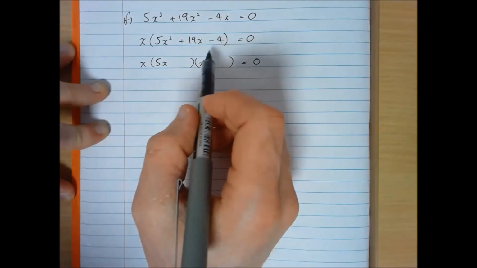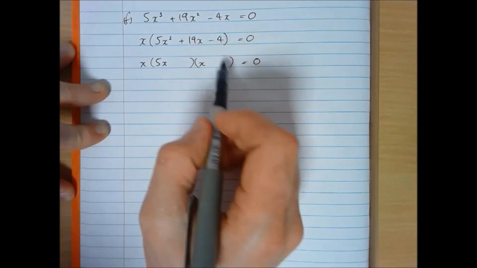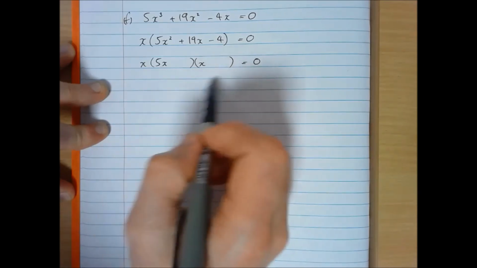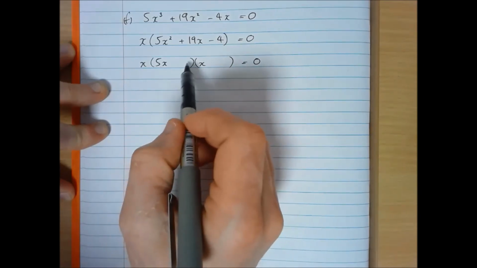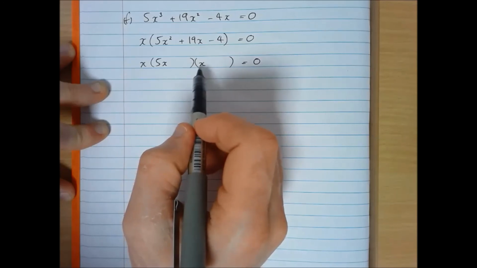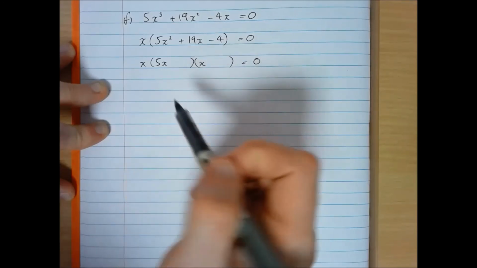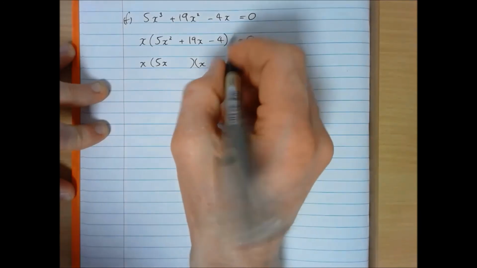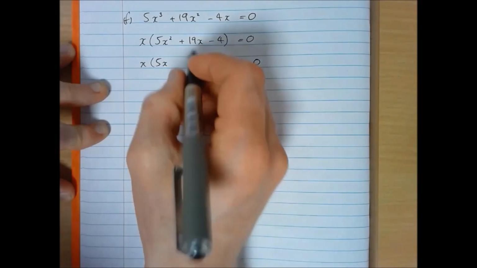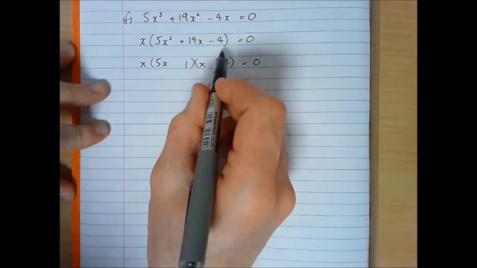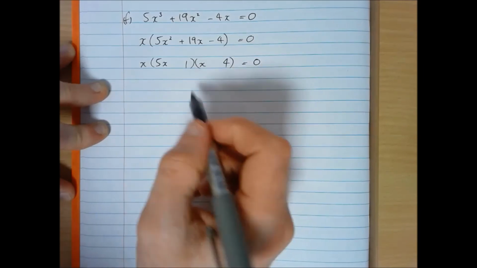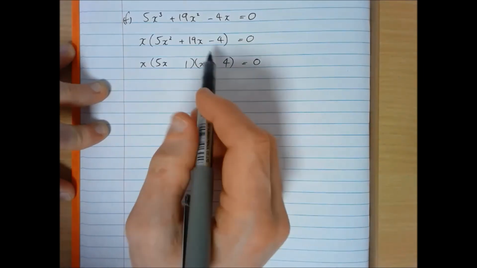If it's 4 and 1, to get towards 19x, well, 4 times the 5 would make 20x, and then 1 times x would make 1x. 20x minus 1x is the 19x, so that's looking very promising. So let's go with that: put the 4 there and the 1 there. 4 times 1 makes the 4. Now one of them has to be minus and one of them has to be plus to make minus 4.